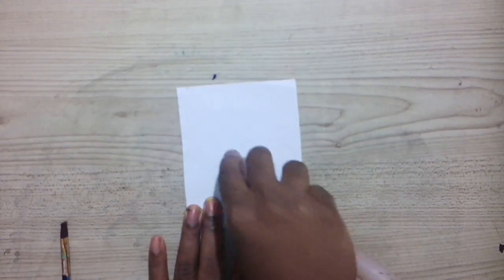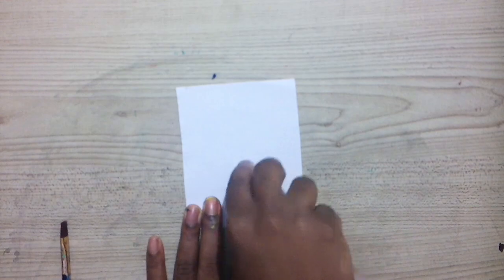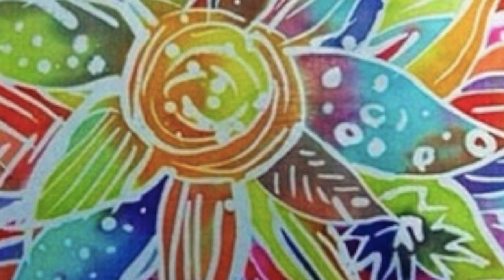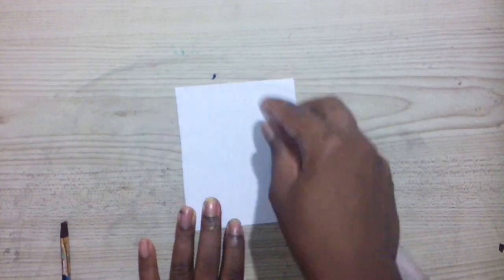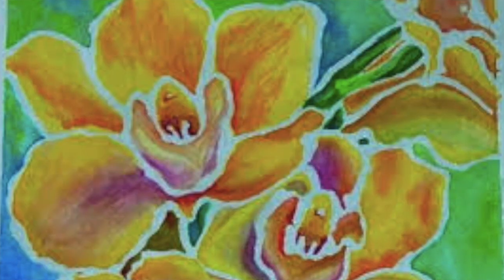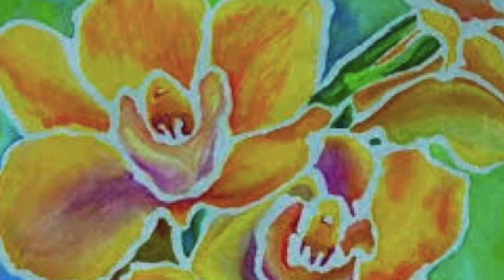This is called the wax resist. All you have to do is use the wax to draw something on a piece of paper, then paint over it. Whatever you draw will leave white. And here are a few examples and demonstrations.